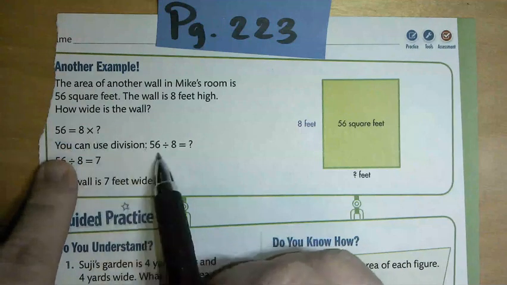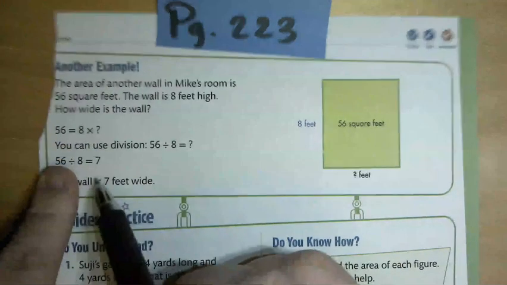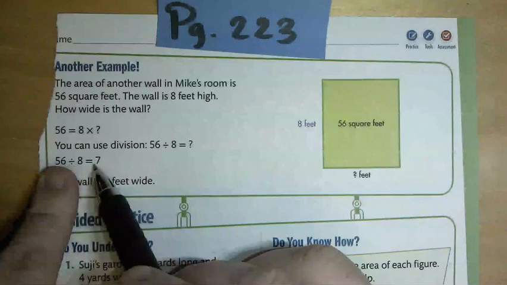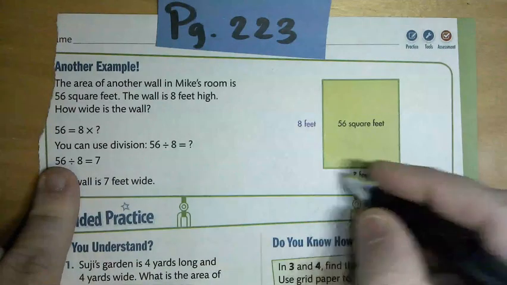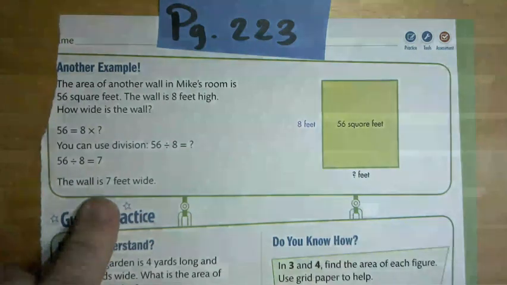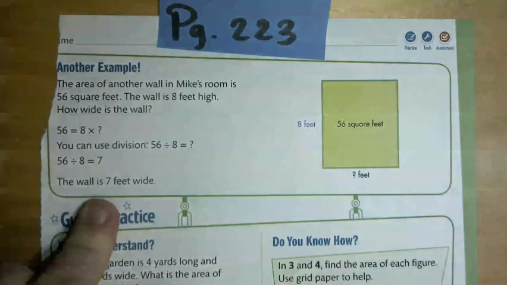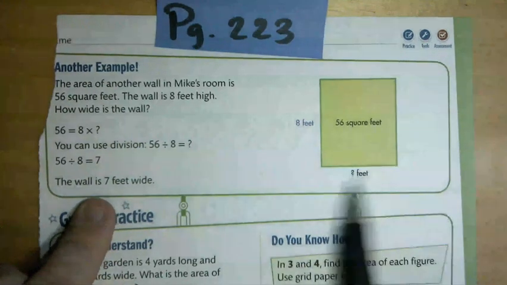So we can use division. 56 divided by 8 equals what? Well, 56 divided by 8 equals 7. So how many feet wide is it? It's 7 feet wide. Would we write square feet? The answer is no. Why wouldn't we write square feet down here?